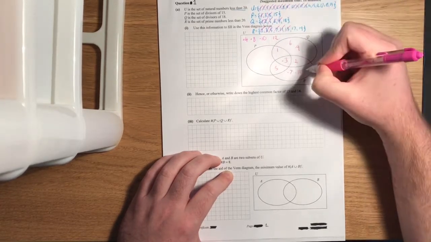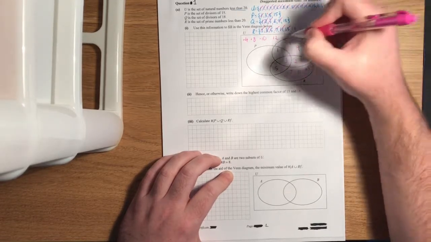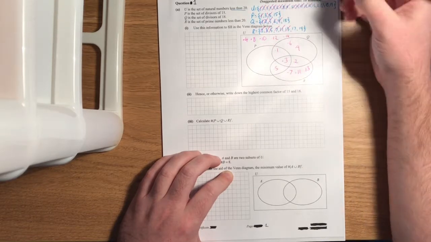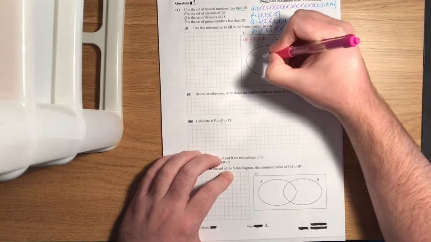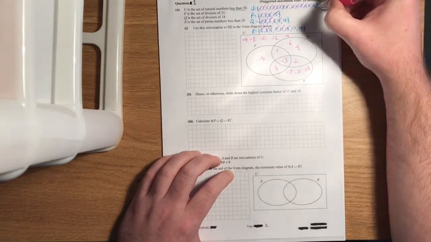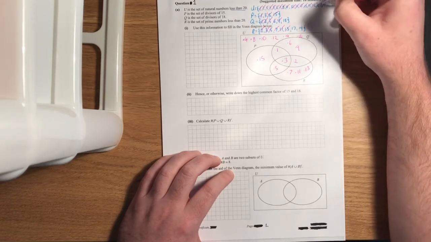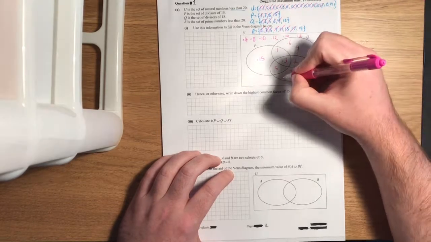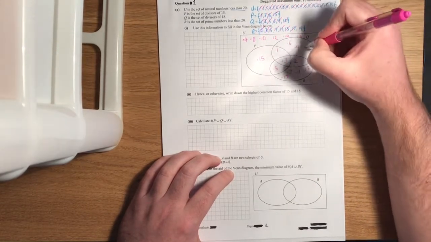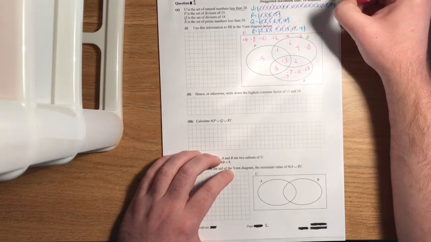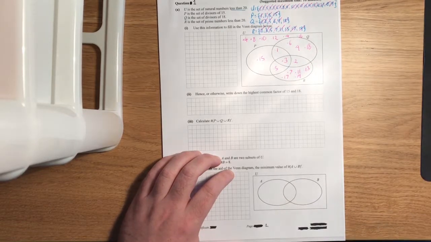13 is one of our prime numbers. Here it goes in R. 14 is not in any of our sets, so 14 goes outside our 3 sets. 15 is in P, but it's nowhere else, so 15 goes here. 16 is not found in any of our sets, so 16 stays outside our 3 sets. 17 is in R, so 17 goes down here. 18 is in Q, so 18 goes here. And finally 19 is here, so 19 goes inside R. And that's how you fill out your Venn diagram.